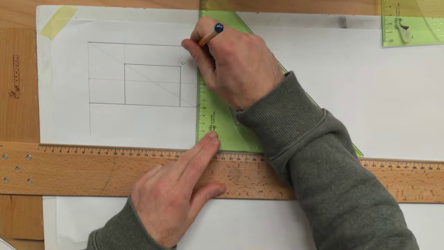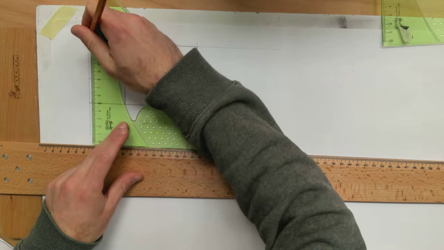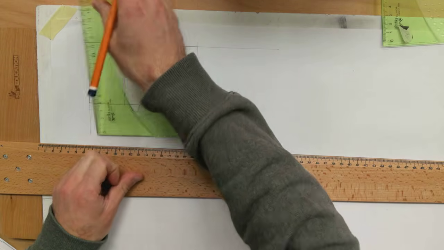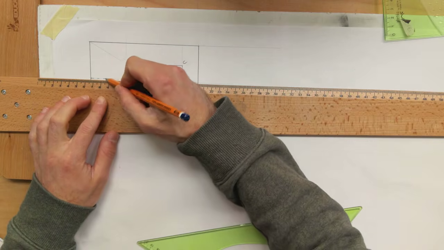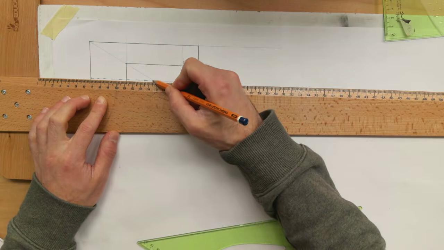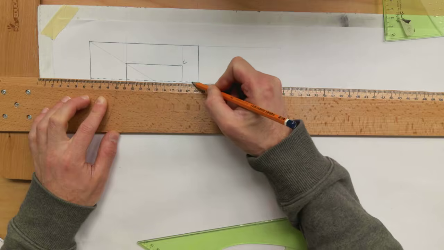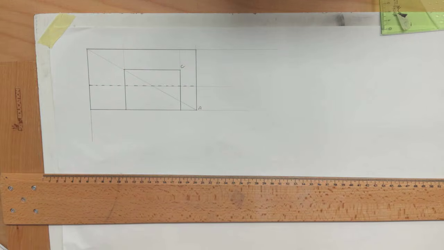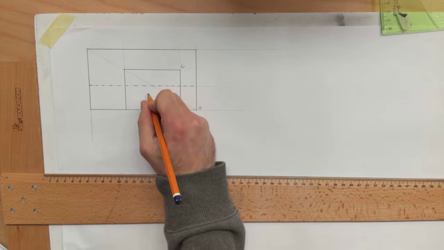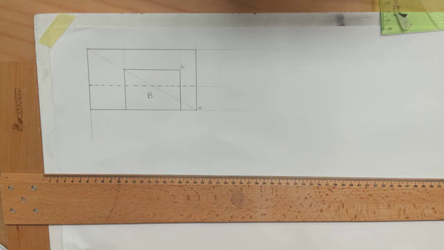There's going to be a hidden detail line going across for the overhang of the roof just here. And that is surface B there.